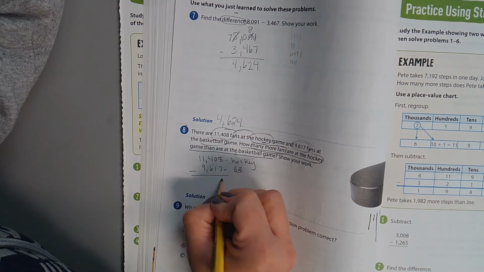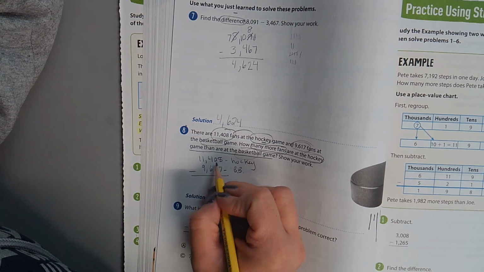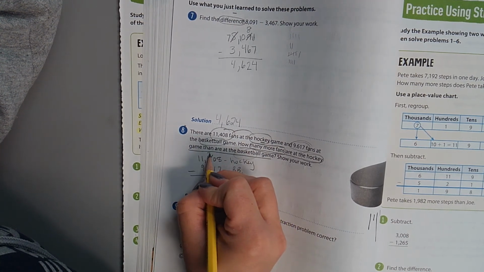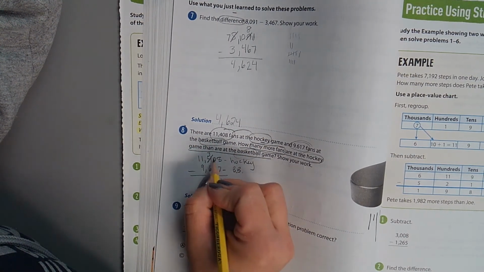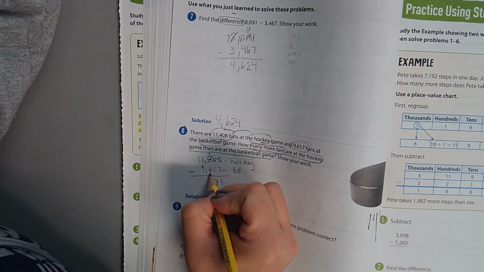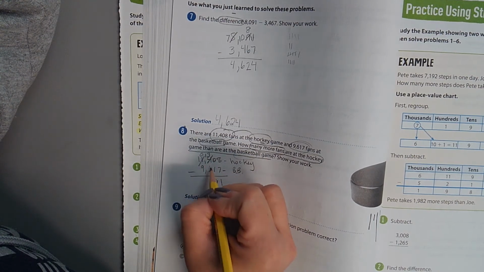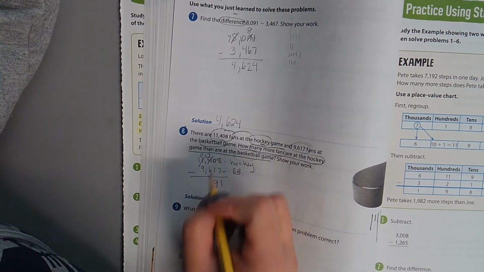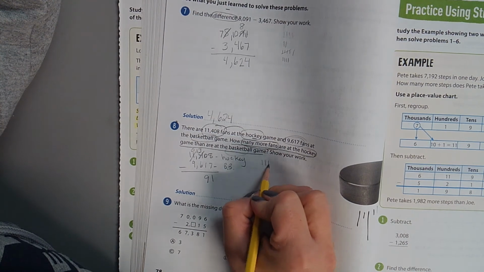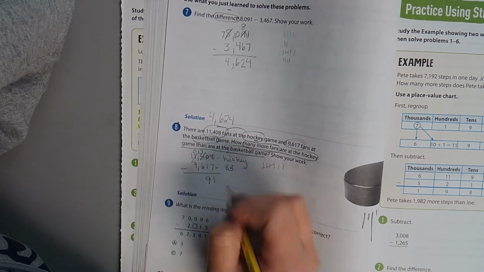Subtraction. 8 minus 7 is 1. 0 minus 1. If I have 0 cookies, can I eat a cookie? No, I have to borrow, making that 3, making this 10. 10 minus 1 is 9. If I have 3 cookies, can I eat 6? No, I have to borrow again, making that 0, and this is 13. Now we're going to count on 6, 7, 8, 9, 10, 11, 12, 13, giving me 7.